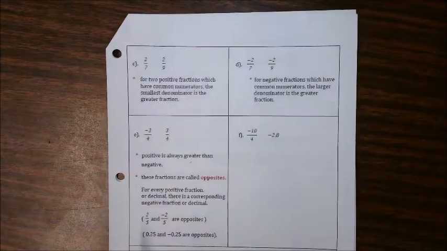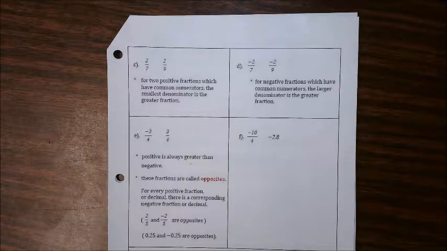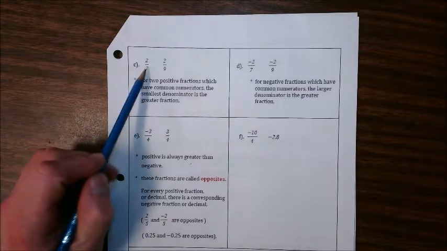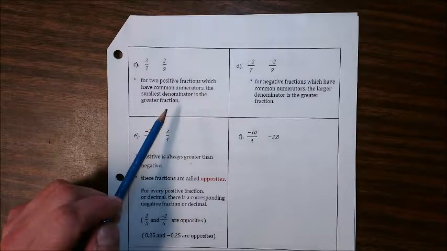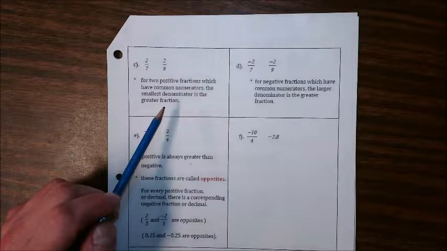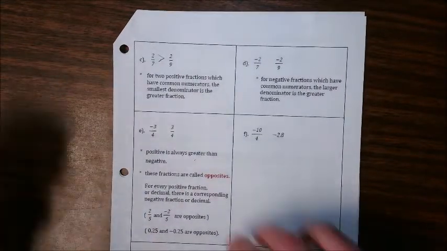Okay, if we take a look at some notes over here: two positive fractions which have common numerators. So this is a little trick. Now they've got the same numerator. Whichever one has the smaller denominator is the greatest fraction. So this is a smaller denominator, so it's got a greater fraction.